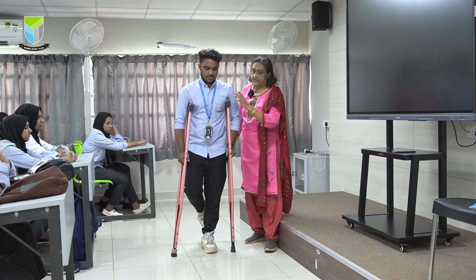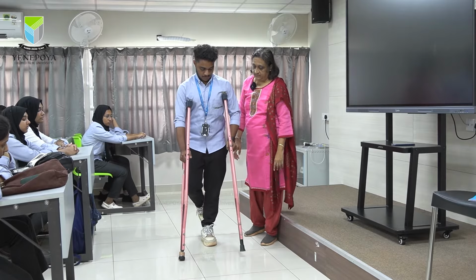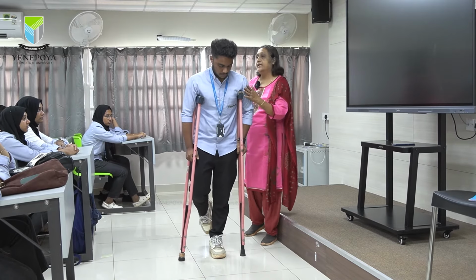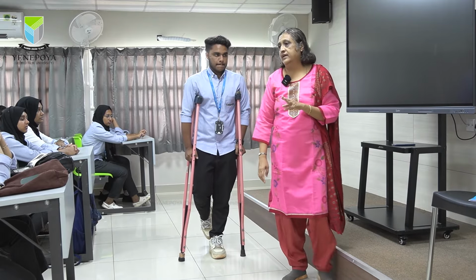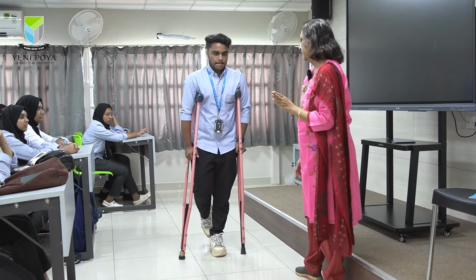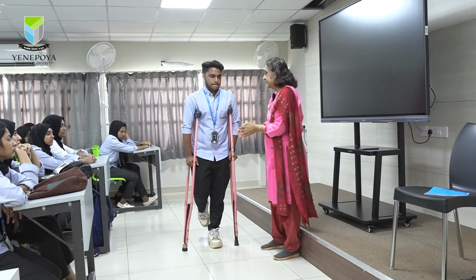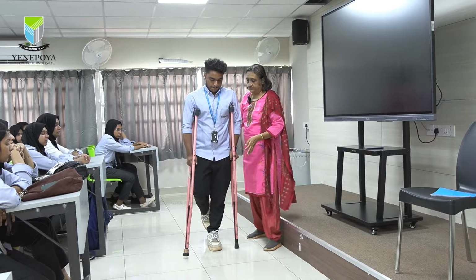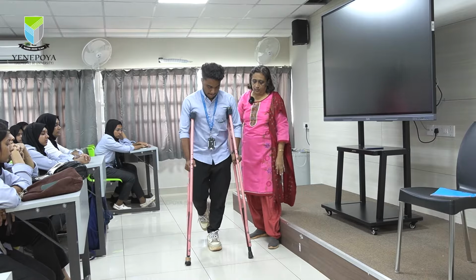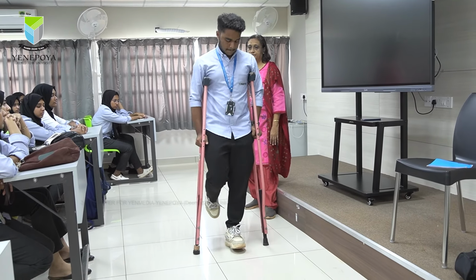What he is doing is right, 1 crutch forward, then the second crutch, and he is coming in line with the crutch, and this is called a 3-point gait, swing 2 pattern. Because the person is advised by the doctor not to bear weight on that limb, he is walking with the swing 2 gait, 1, 2 and 3, 1, 2 and 3.